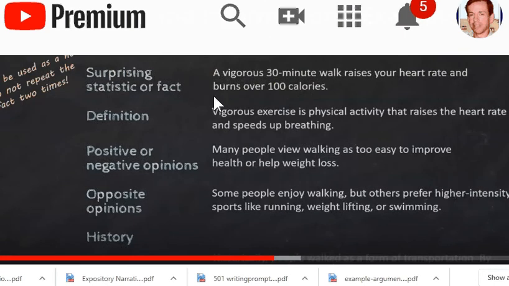Here's some other hooks from the video. It's nice if the hook is fairly surprising, something strong and surprising. A definition is not a good hook. A definition is too boring. A strong opinion could be a hook. Opposite opinions, I think this gets a little bit too complicated to be a good hook.